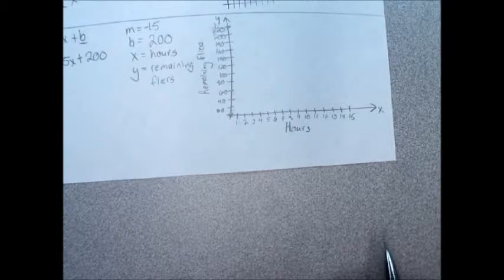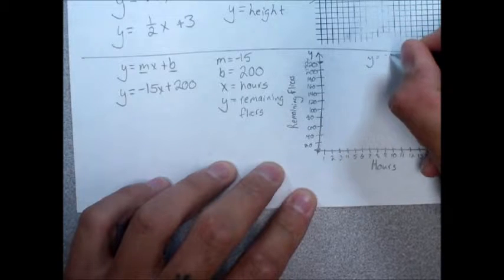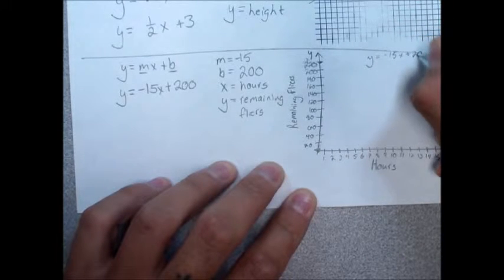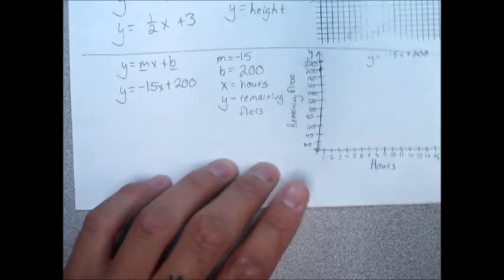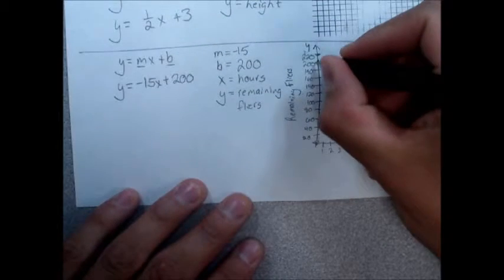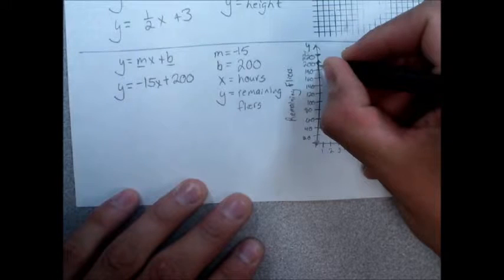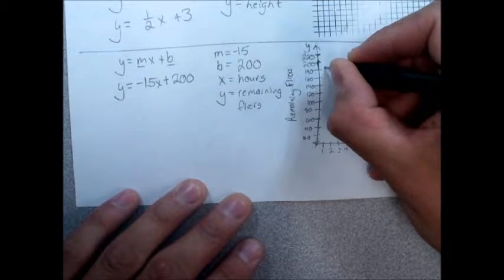Alright, so we need to start at what? We need to put a dot where? Keeping in mind our equation is y equals negative 15x plus 200. So we start at 200. I'm going to mark it. Boom, there it is. And then we need to go down, what? 15. And over 1. So down 15 is going to put me halfway between the half. And over 1 is going to put me right there.